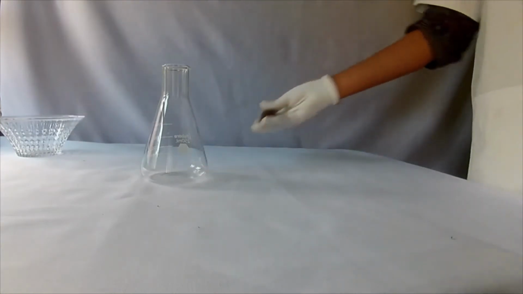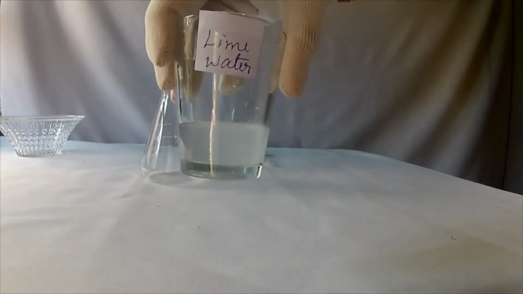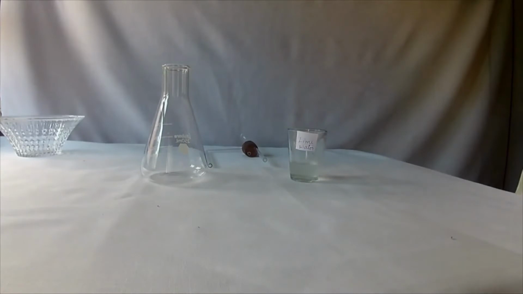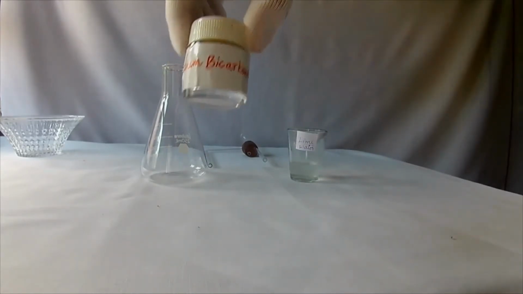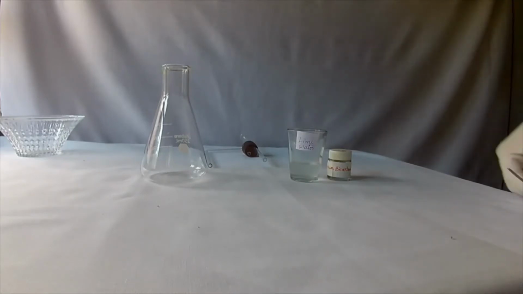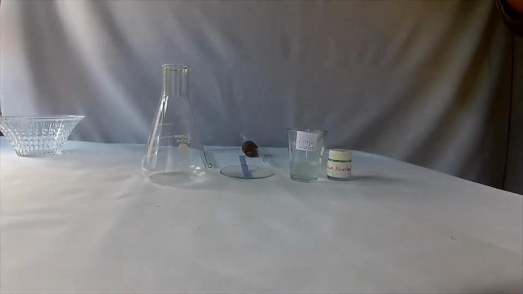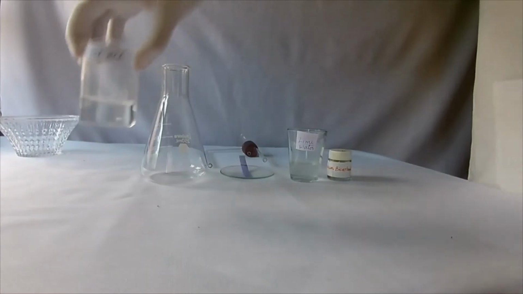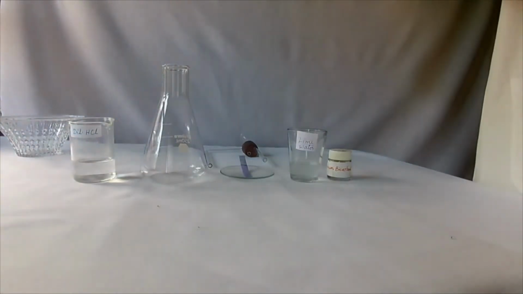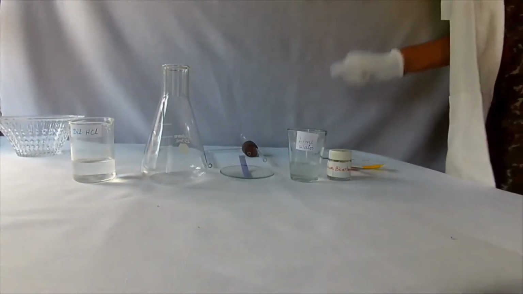Take a conical flask, delivery tube and thistle funnel fit into the cork, lime water, sodium bicarbonate, blue litmus paper, dilute hydrochloric acid, potassium permanganate and potassium dichromate paper.